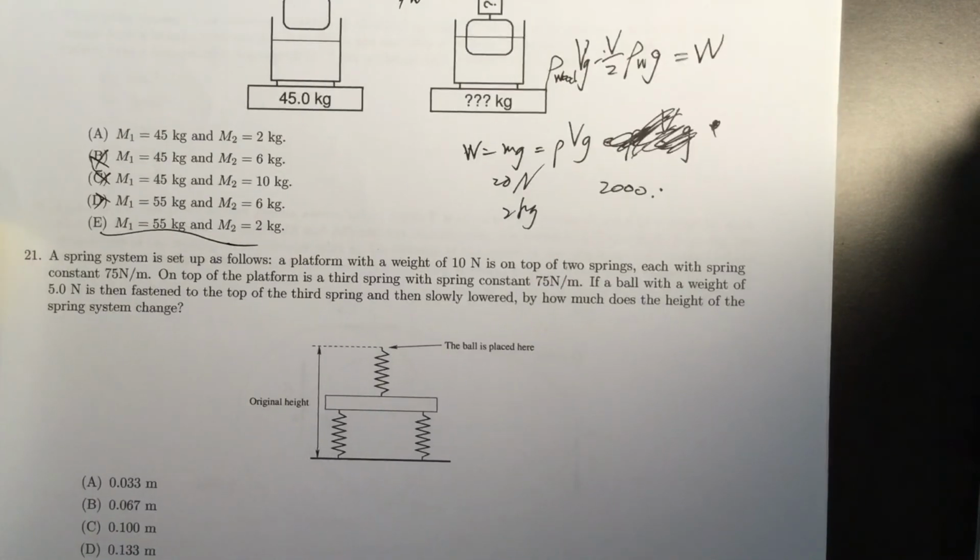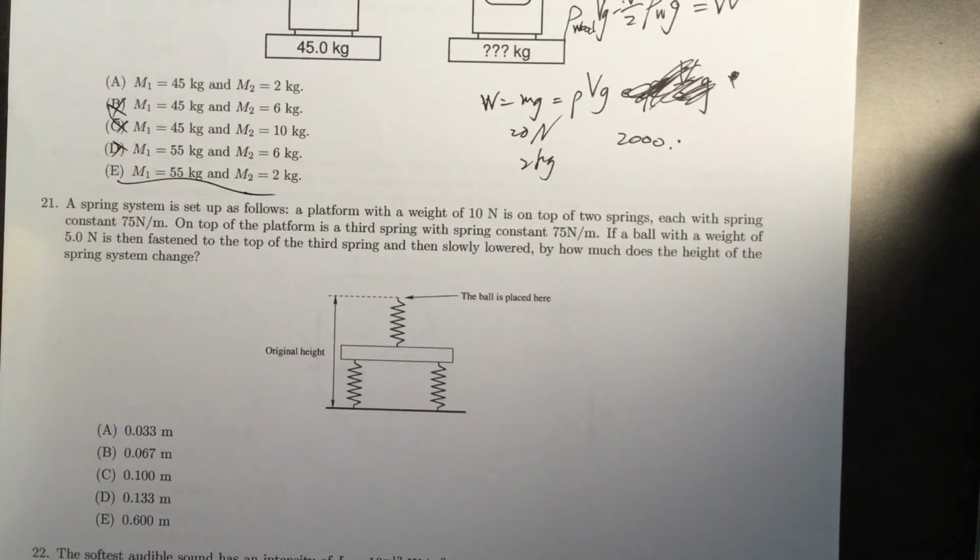Now the next question. A spring system is set up as follows. A platform with a weight of 10 Newtons is on top of 2 springs, each with spring constant 75 newtons per meter. On top of the platform is a third spring with spring constant 75 newtons per meter. If a ball with a weight of 5 newtons is then fastened to the top of the third spring and then slowly lowered, by how much does the height of the spring system change?